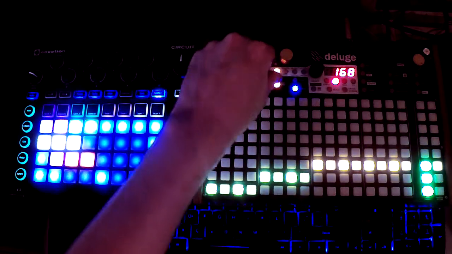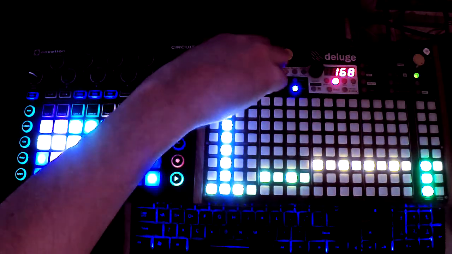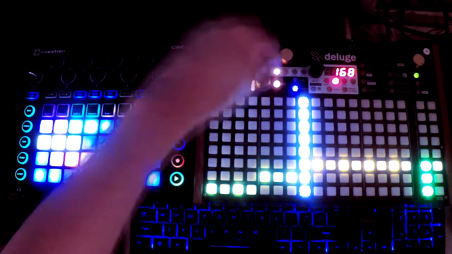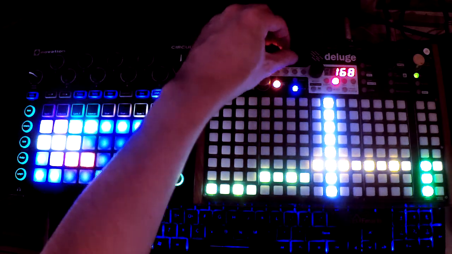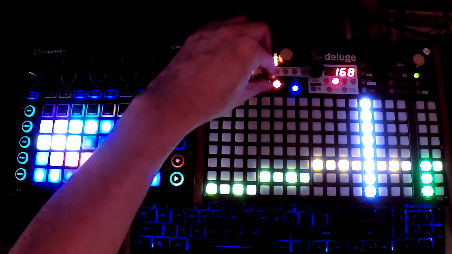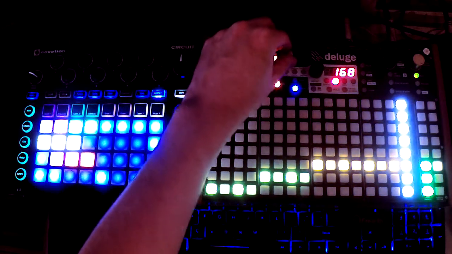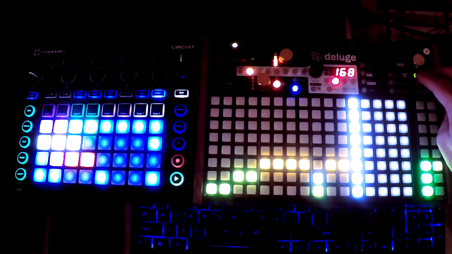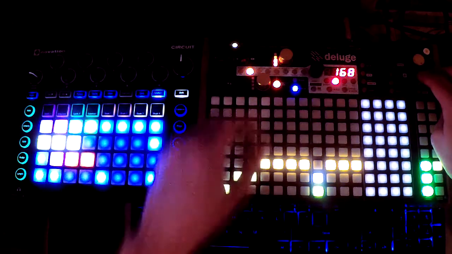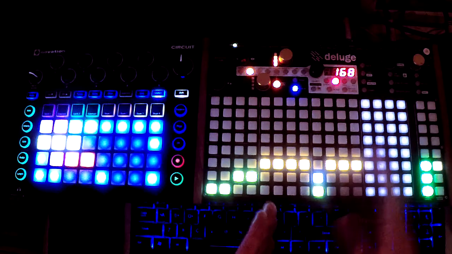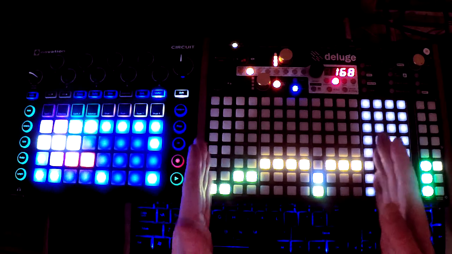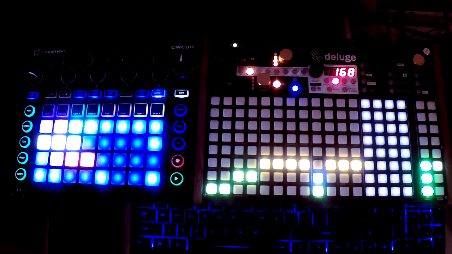So we could, for example, turn the reverb up. Change the filter. So we can change all the different parameters here as it's playing. If we even wanted to, we could do the same procedure and resample what we're hearing into a totally new sample.